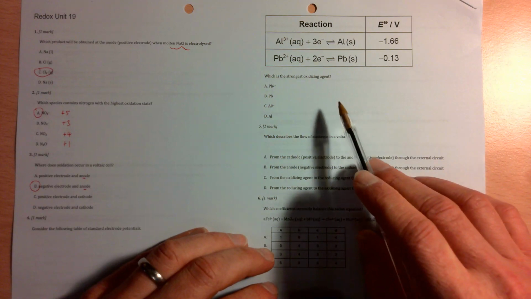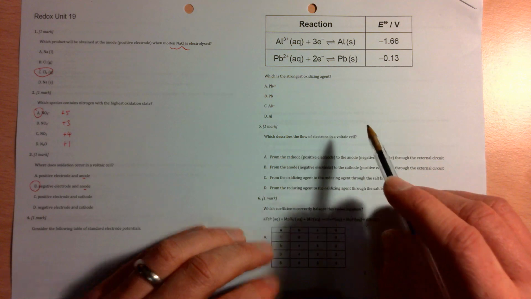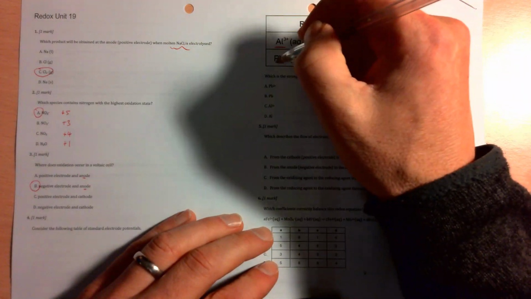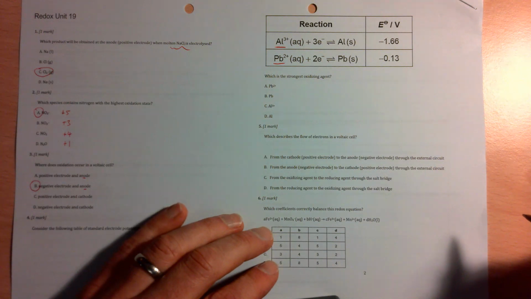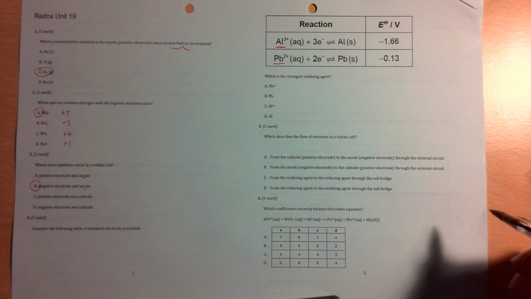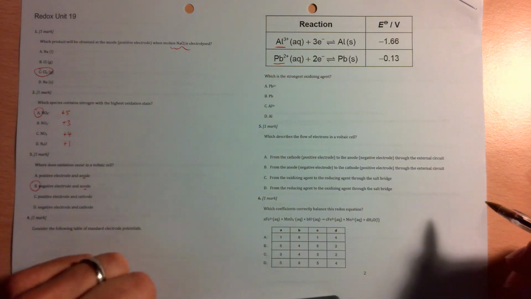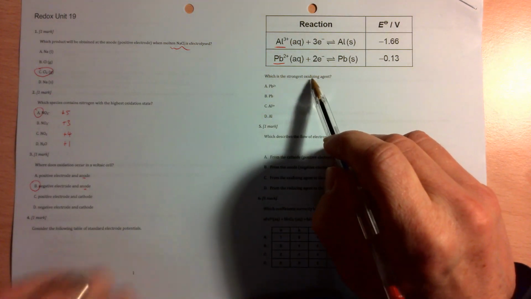So you first of all have to decide which ones are oxidizing agents, and they're the things that are reduced. So it either had to be Al3+ or Pb2+, because they're the things that are going to be reduced. And you've then got a choice of which one it is. Which is the strongest oxidizing agent? Sorry, they're going to be reduced. I think I misspoke then.